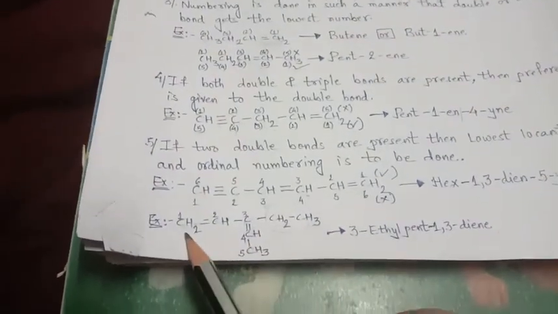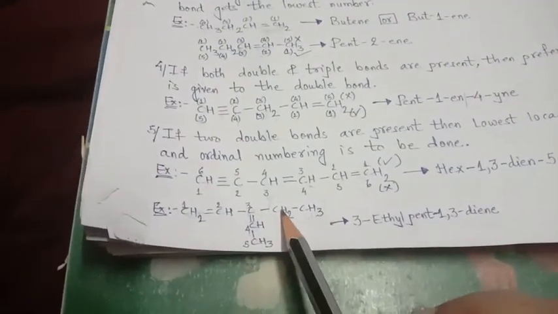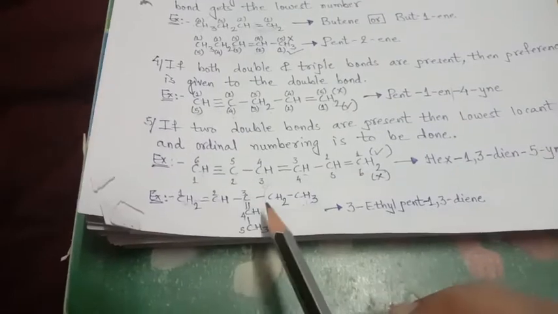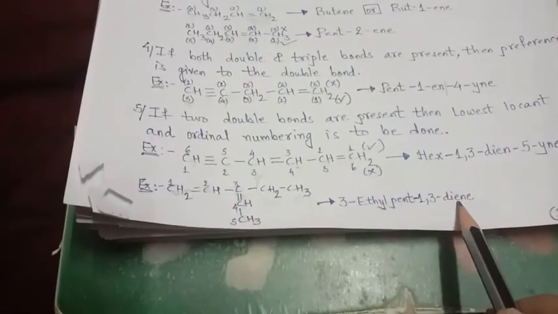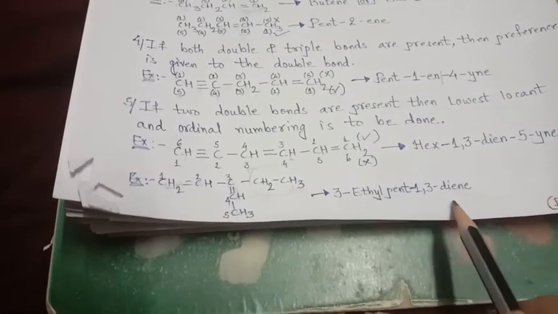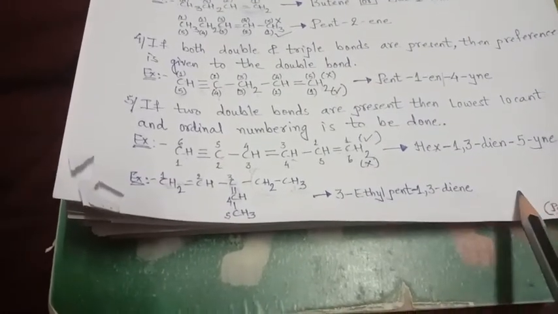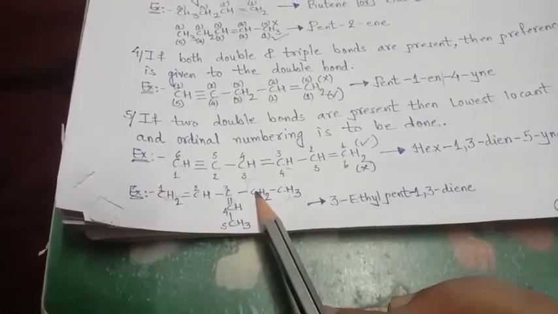So we will take 3-ethylpenta-1,3-diene. Here we will consider the e, and we are not supposed to skip it because now no more continuation of a triple or double bond is given. Clear? I hope that you please practice this, and we will continue our rules further tomorrow. Thank you.